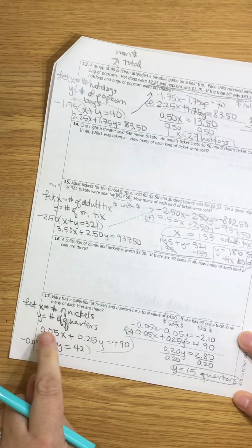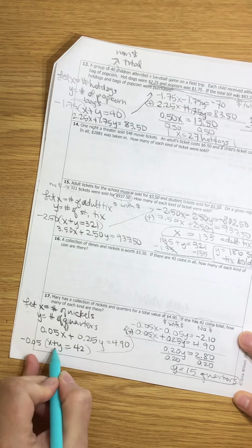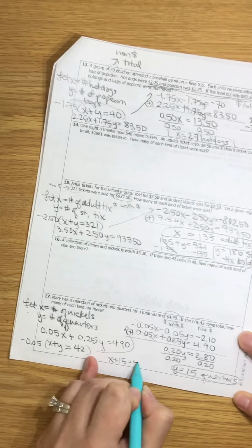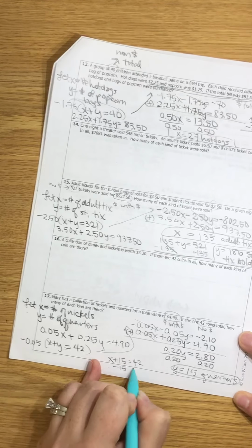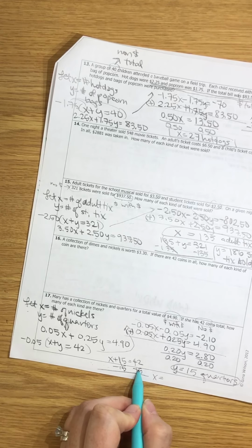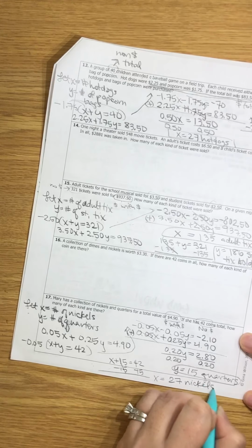And then basically you can just do 42 minus 14, but if you want to see it plugged into the original equation, it's just going to be x plus 14 equals 42, subtract 14. And so then we find out that x is 28 nickels. Okay.